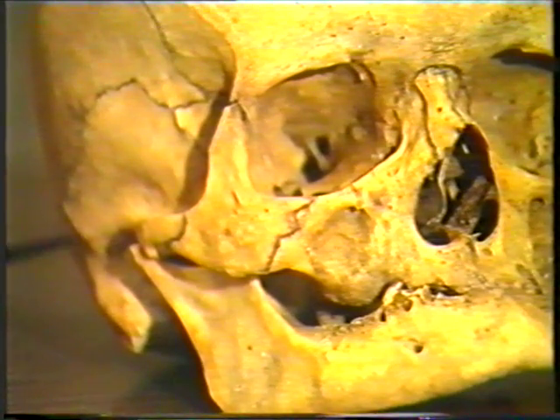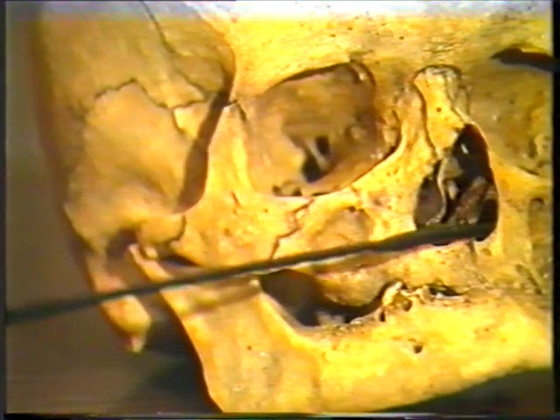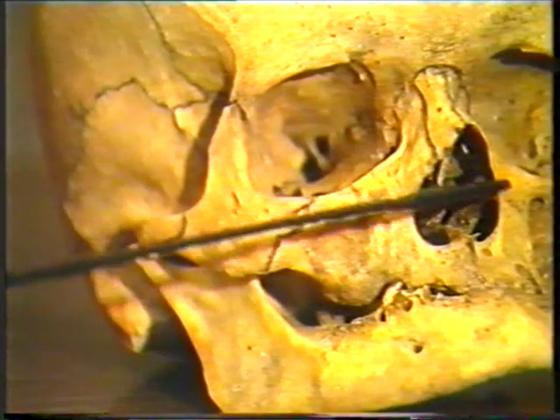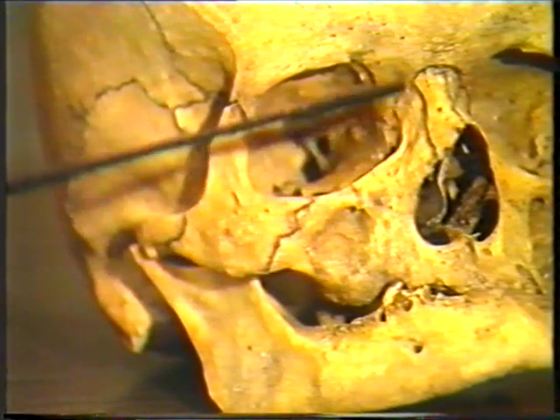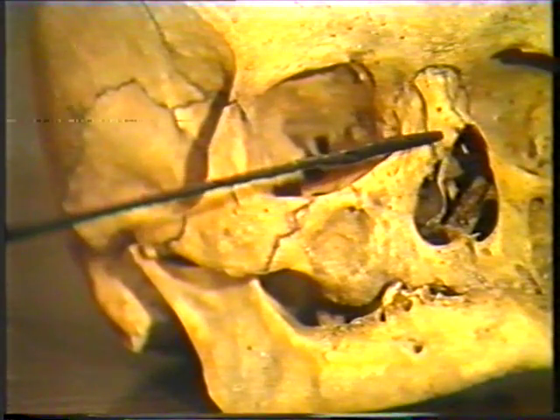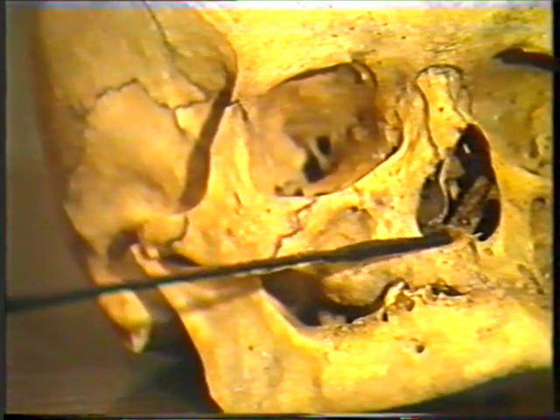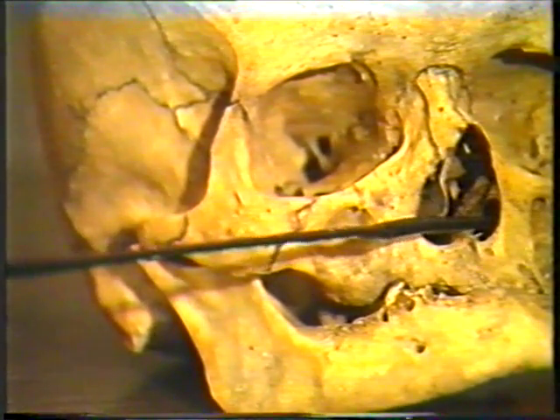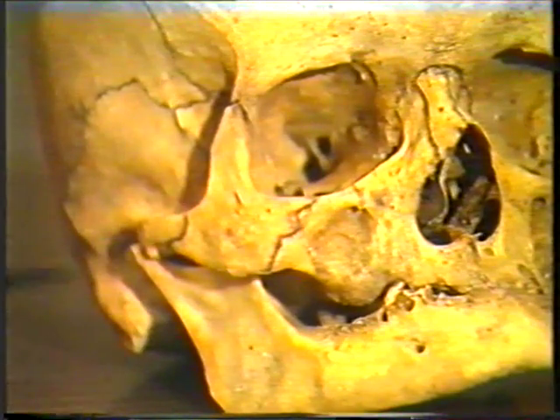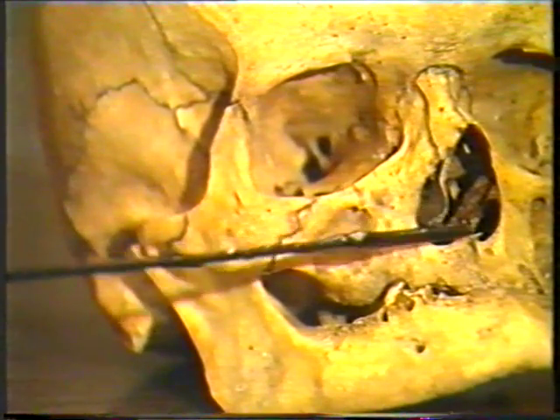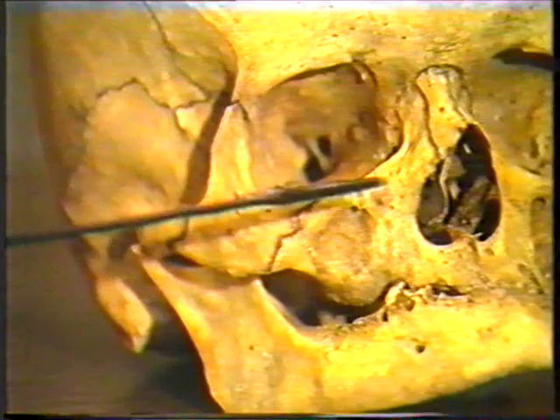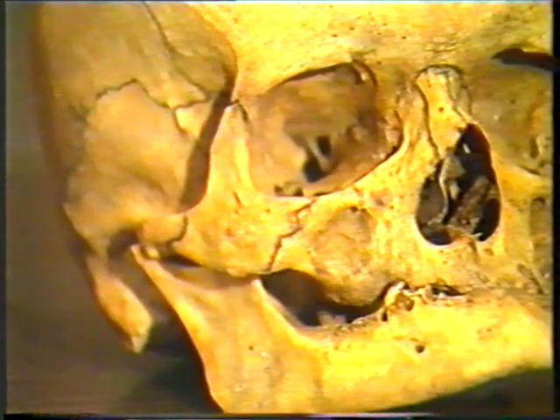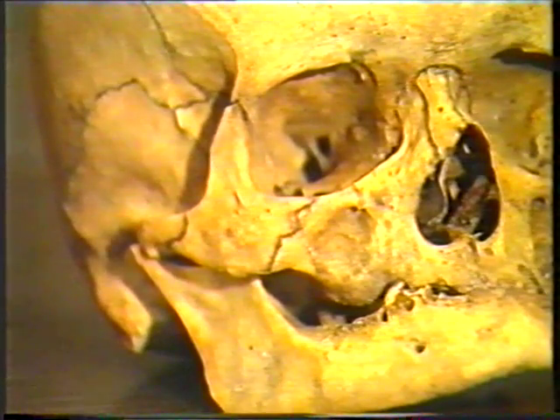This is the external nasal aperture. It is bounded by the two nasal bones above and by the two maxillae from the sides and below. This is the anterior nasal spine, which projects forward from the lower border of the aperture in the median plane.